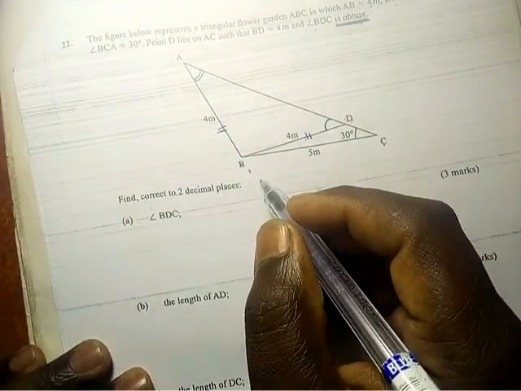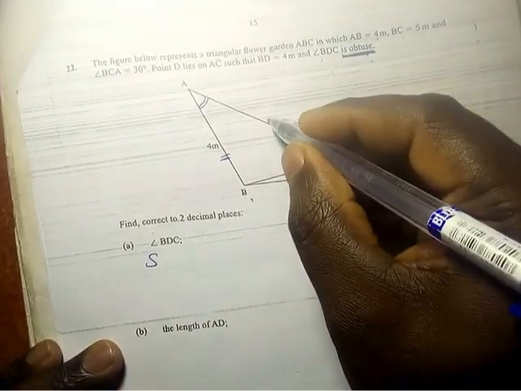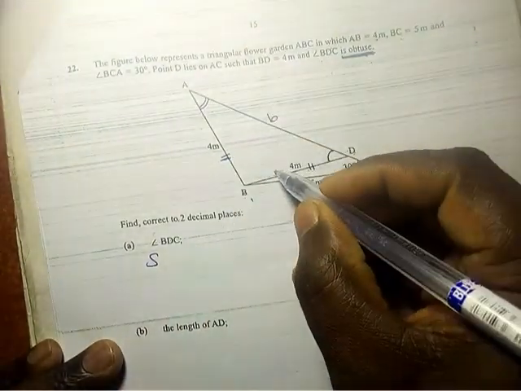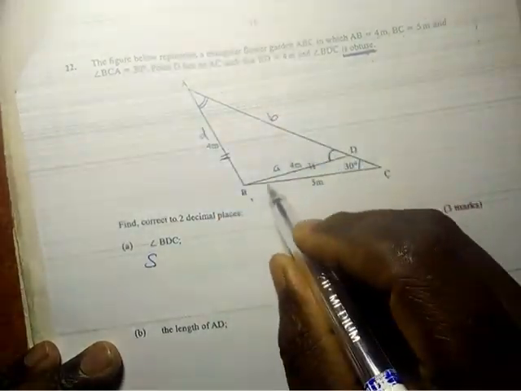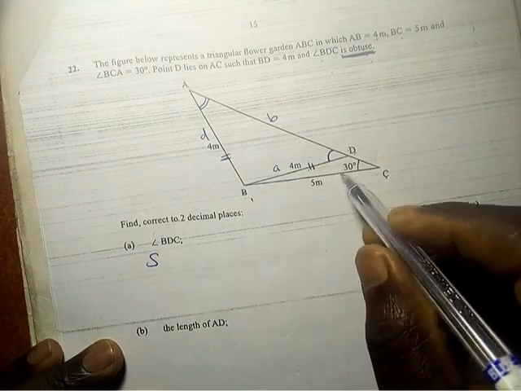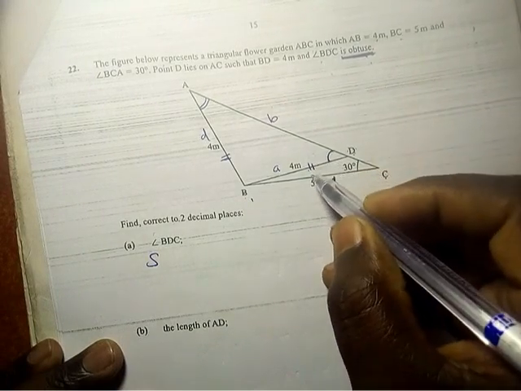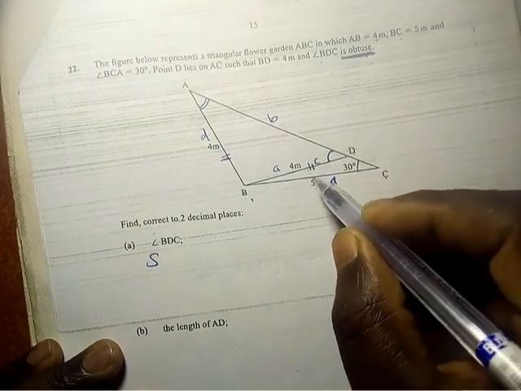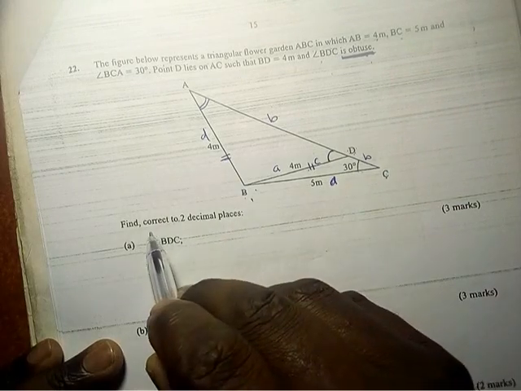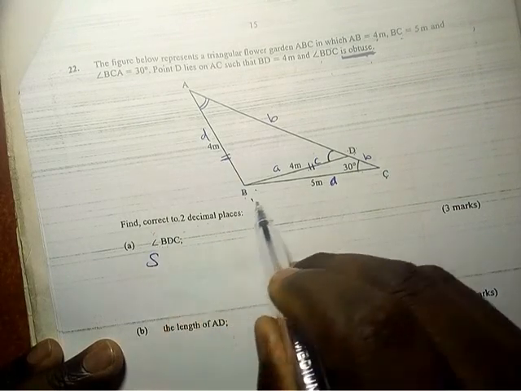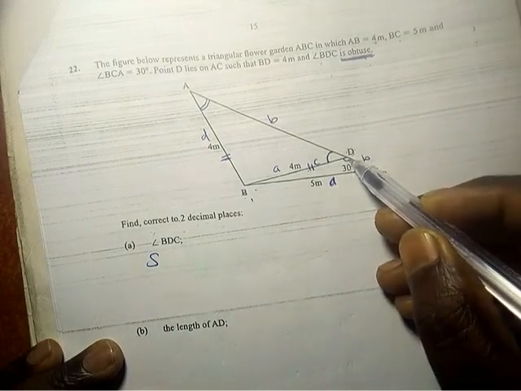Here we are going to use the sine rule. This is B, this one is A, and this one is D. Considering this small triangle, the side opposite here is d, the side opposite here is c, and this one is B. So we want to find, to one decimal place, angle BDC. We want this angle here.